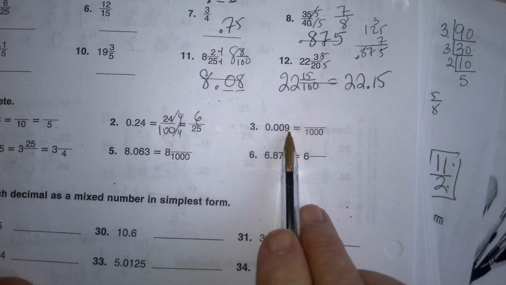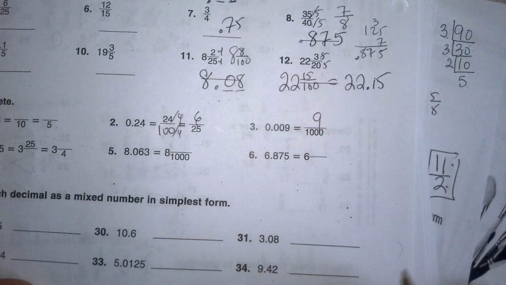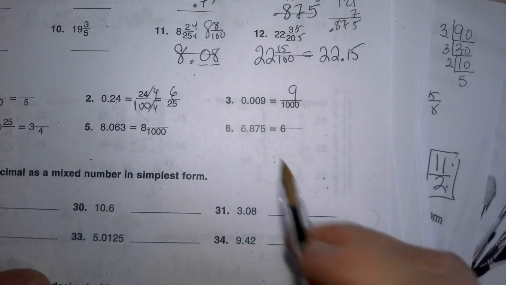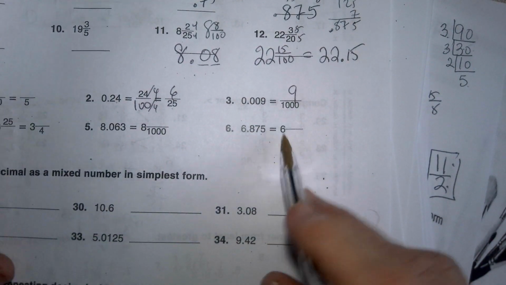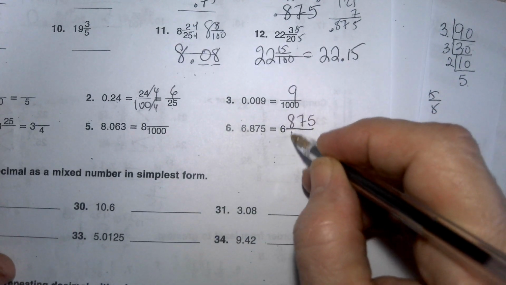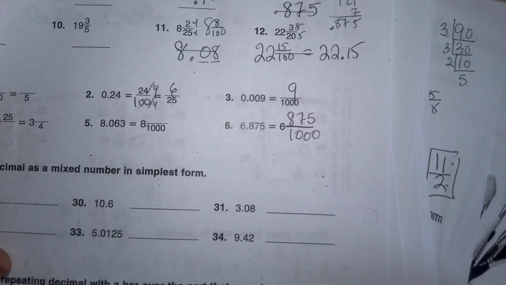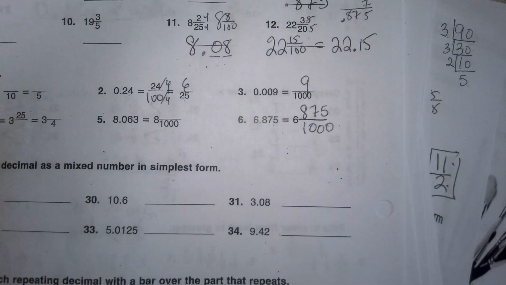How do I say this? 9 over what? 9 over 1,000, and there's no reducing. How do we write this one? 875 over 1,000. Am I going to be mean and make you reduce that? Not today. Okay. All right.